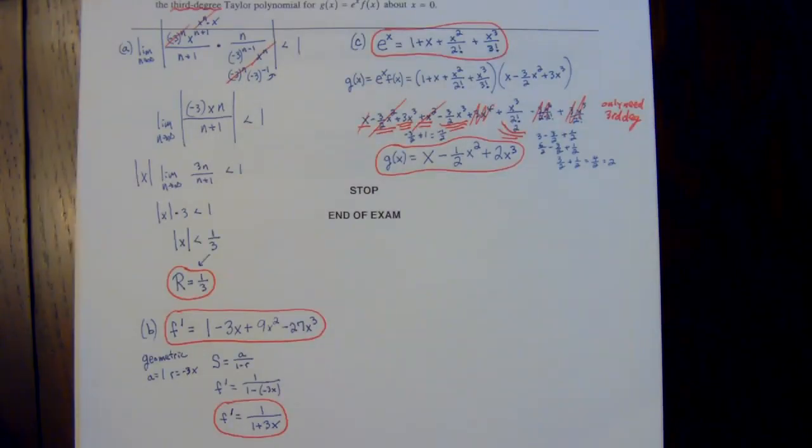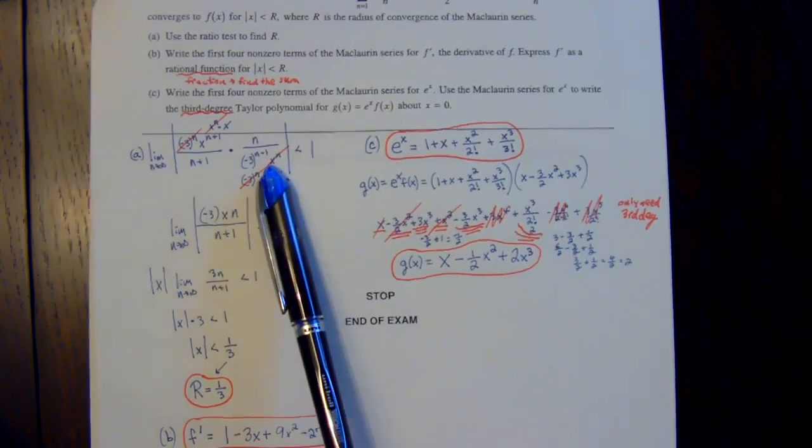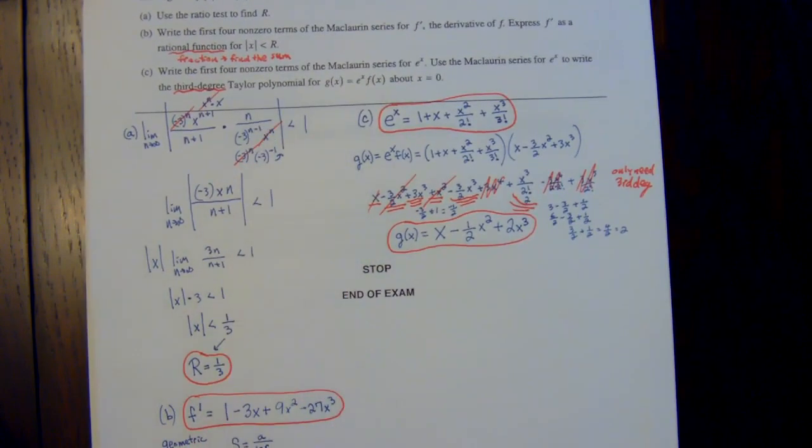For letter A, it says find the radius of convergence. So we're going to do the ratio test for that. That involves going to this general term right there, replacing the n's with an n plus 1. You're going to divide it by the original, which means you'll multiply it by the reciprocal.